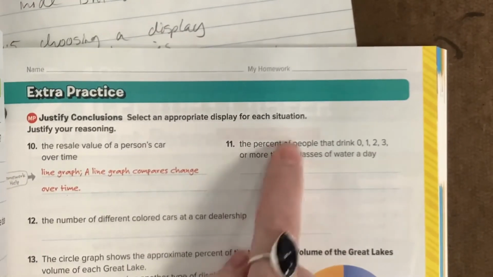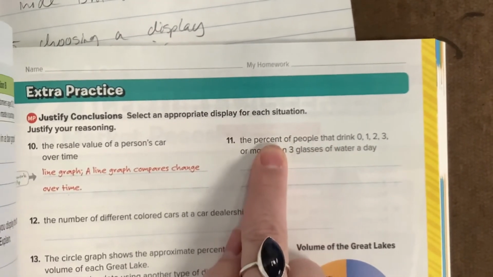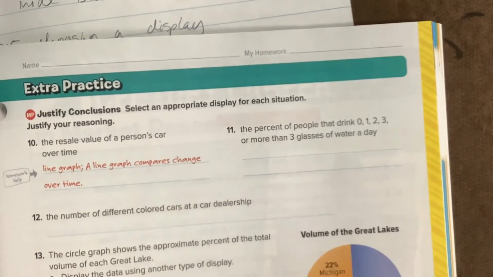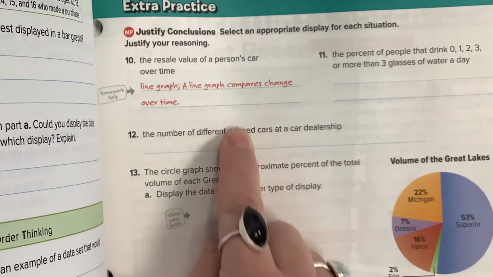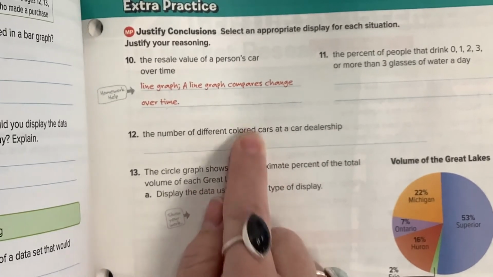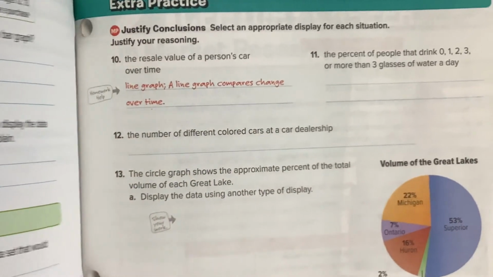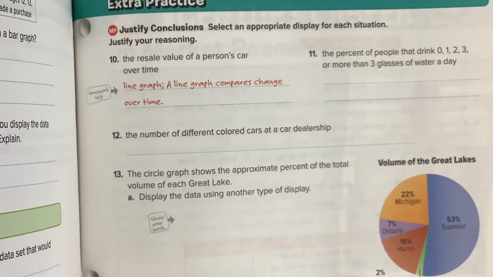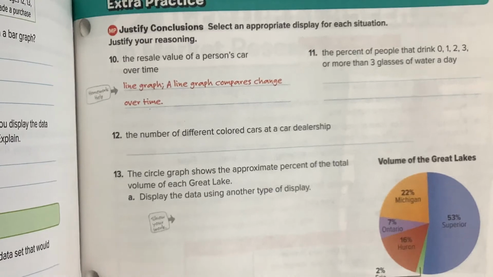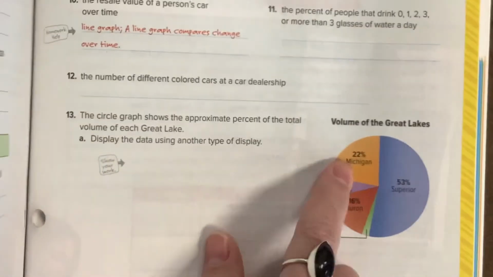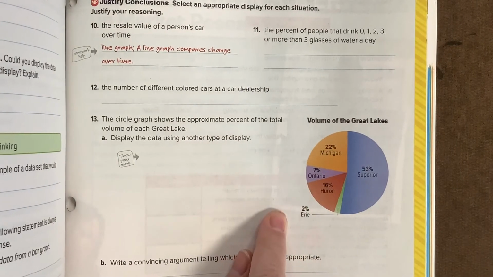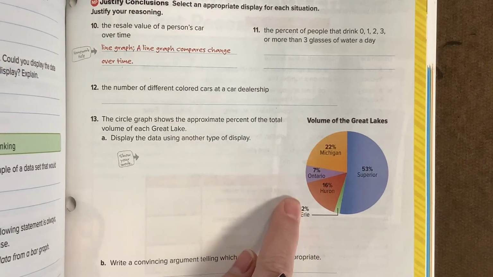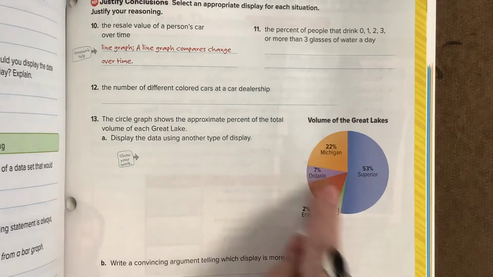Okay, percent of people, I'm not even going to read more because that's going to be a circle graph or pie chart. Number of different colored cars at a dealership. Colored cars, that's categories. That is our bar graph. Okay, and then I actually like this question because it says, hey, look, we've got information in a pie chart. How else could we display it?